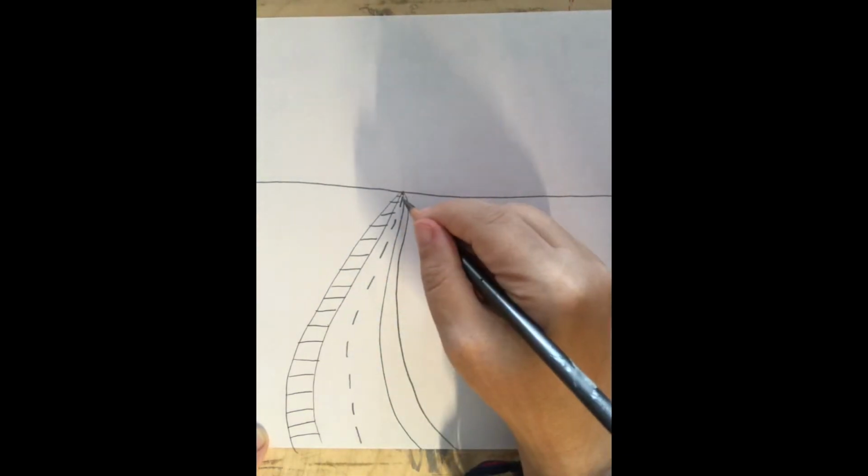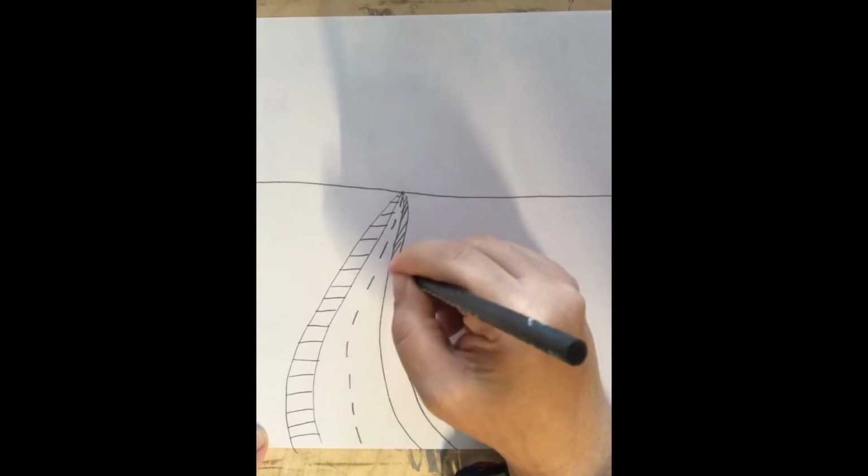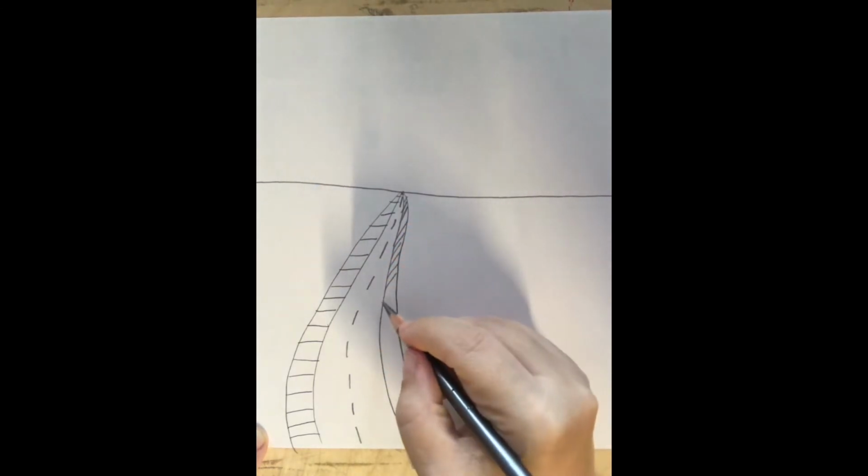And on the other side, I'm going to use vertical lines, which are lines that go up and down. And they make things look like they're standing up, like a fence.